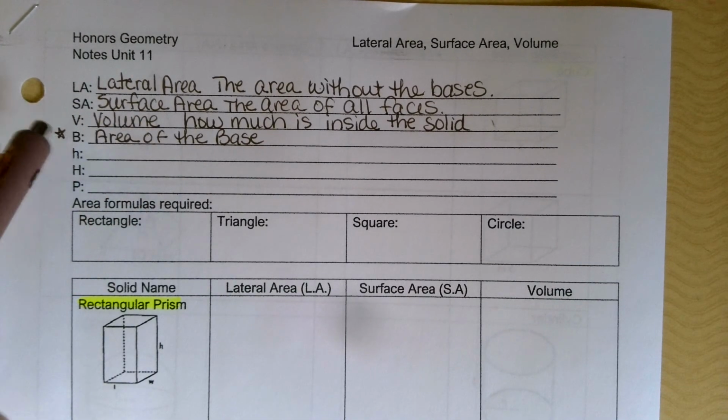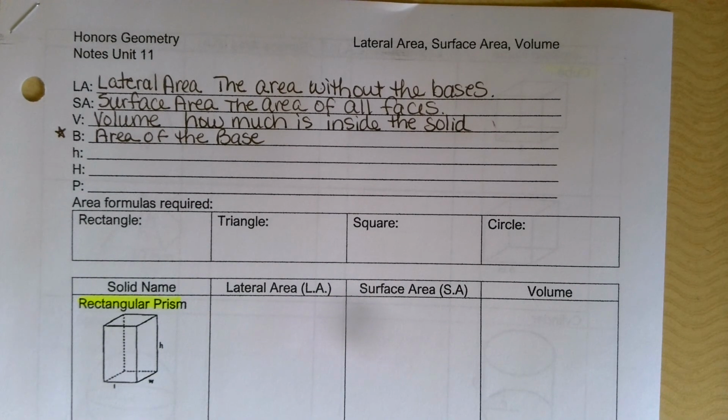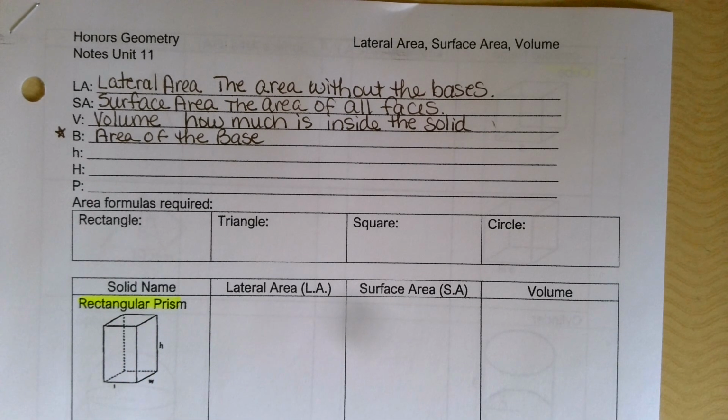I'm not going to write the formula every single time. I'm going to put a capital B. If we're talking about a triangular base, I'm not going to put 1/2 base times height. I'm just going to put a capital B to represent the area of the base. So that's why I want you to know that.